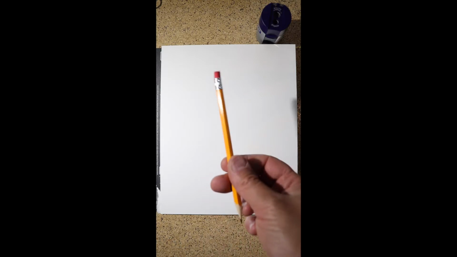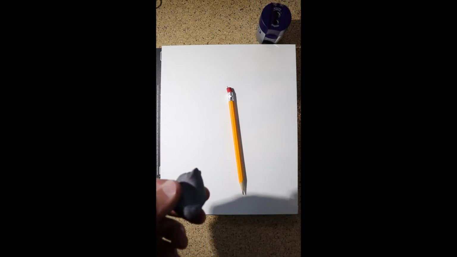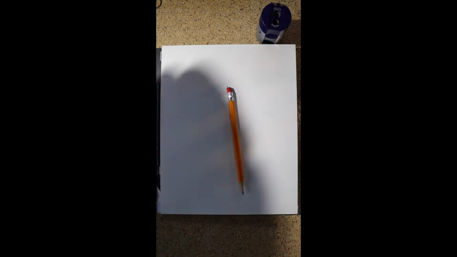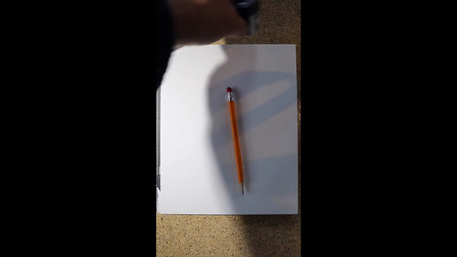Okay, so welcome back to Let's Draw Nature. Today all you're going to need is your HB pencil and a piece of Kleenex, a kneaded eraser if you have one, and a sharpener or at least a sharpened pencil.